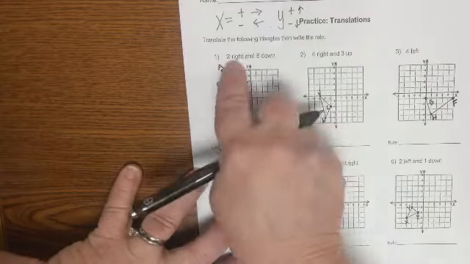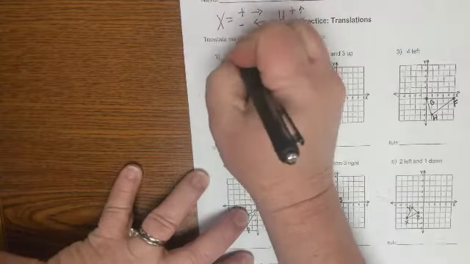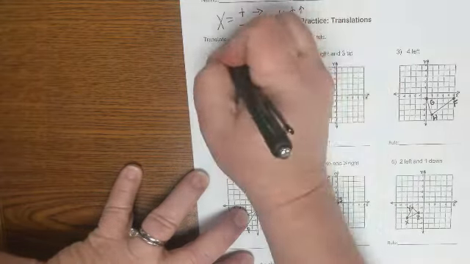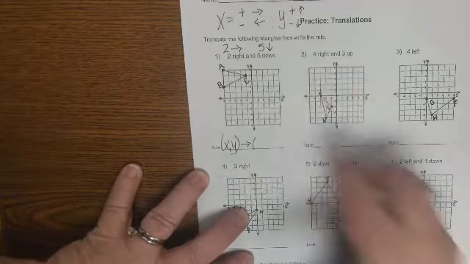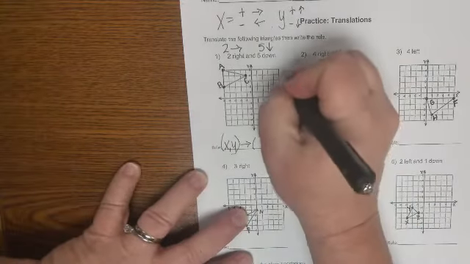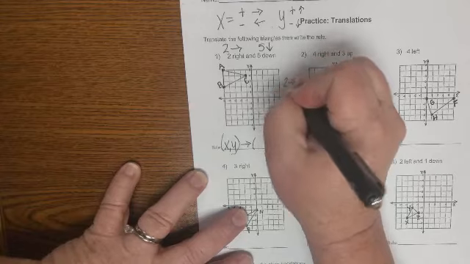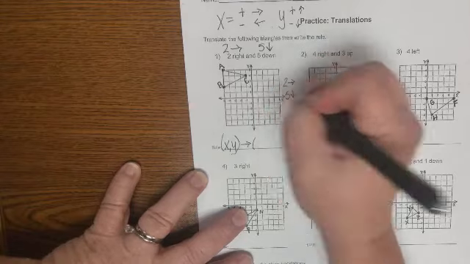here it says 2 to the right. I'm going to say 2 to the right and 5 down. You might write it up there. You might write it on the side. I really like writing them on the side. 2 to the right, 5 down.